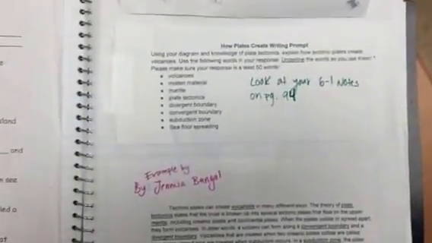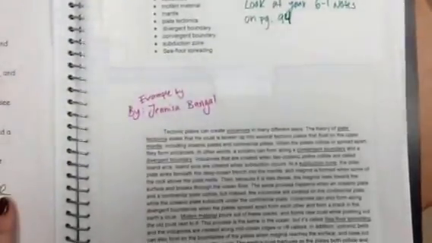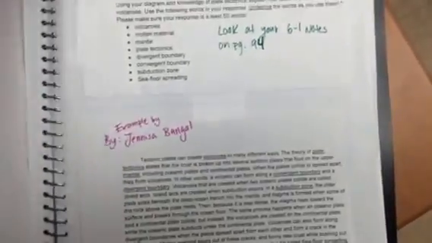On page 92 is your How Plates Create. There's a diagram that you created, and then underneath your diagram is your How Plates Create writing prompt. Here is a student example. On page 93 is the activity Review of Plate Motion.